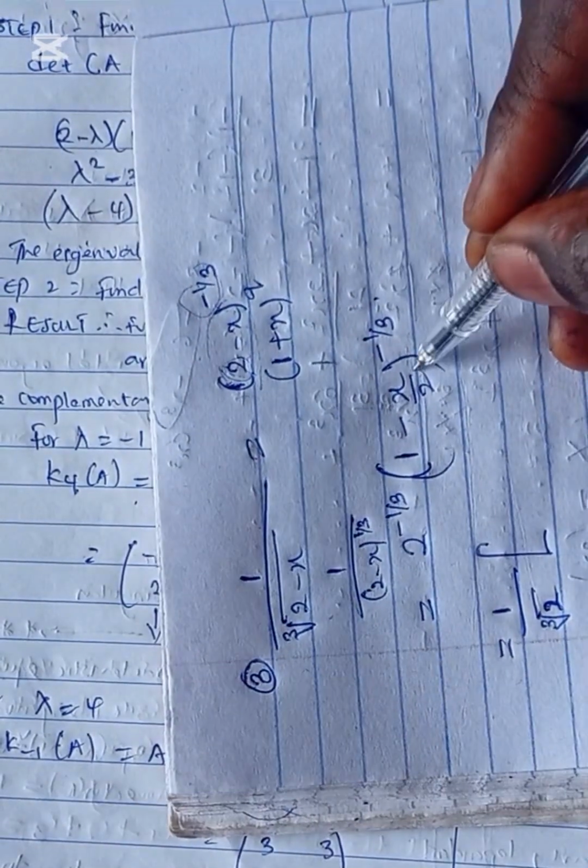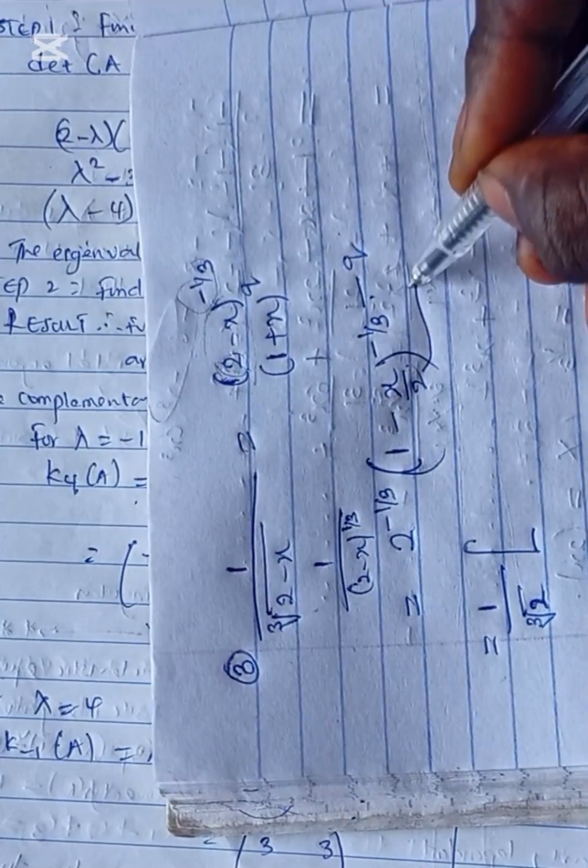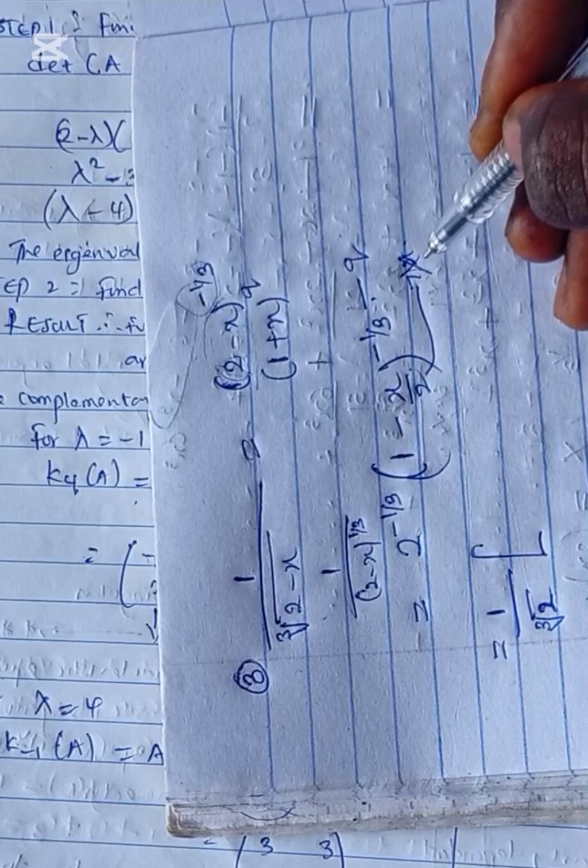So I can easily say that 1 over cube root of 2 into, now I can continue with my expansion. Don't forget that this is my q, and this is my big X rather.